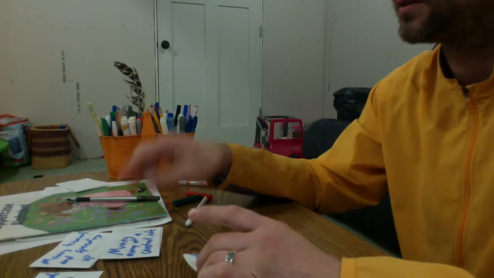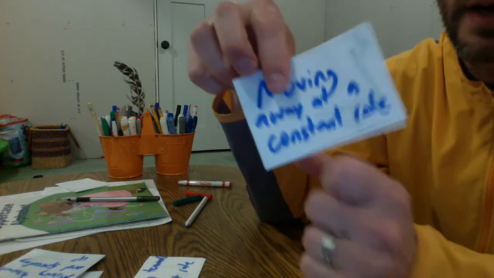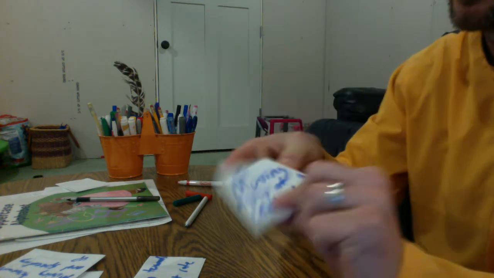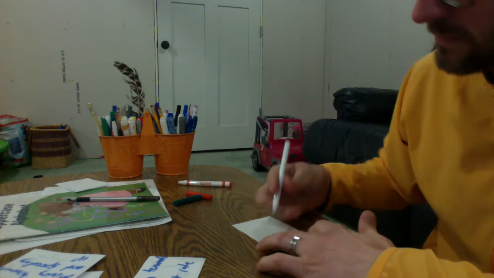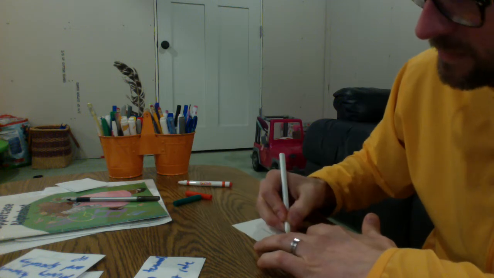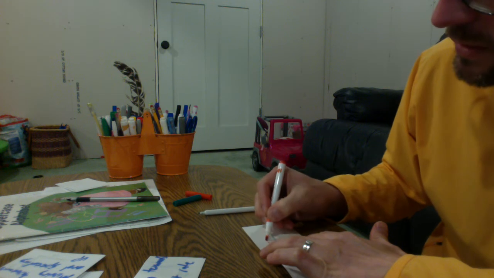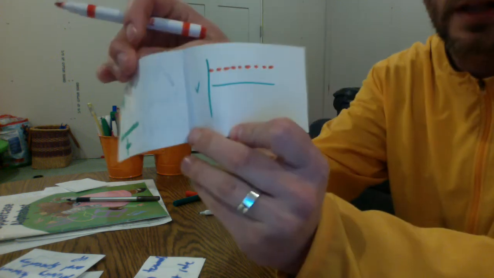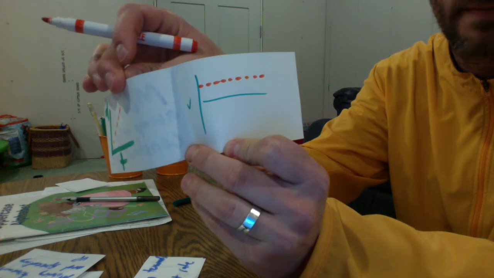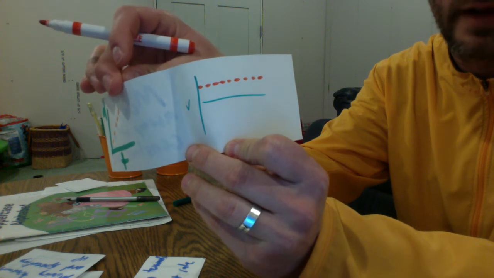moving away at a constant rate. Let's draw this together. Here's our velocity graph. If I'm moving away at a constant rate, it'll look something like this. Positive, because it's moving away, it's going at a constant rate. It means its velocity is not changing.